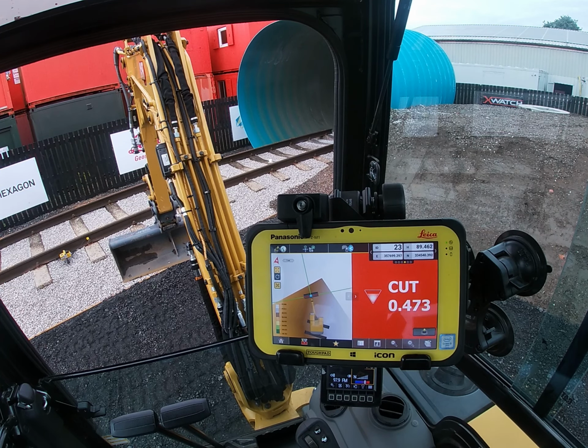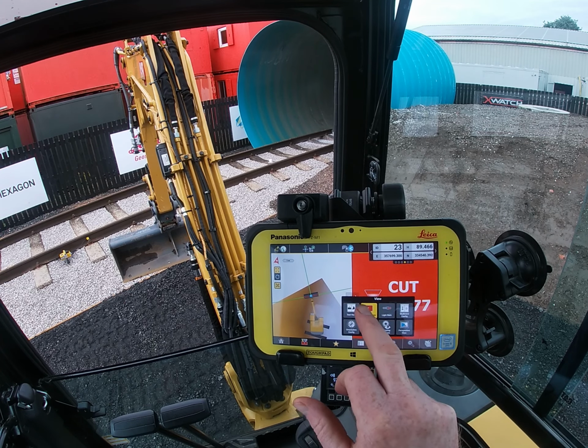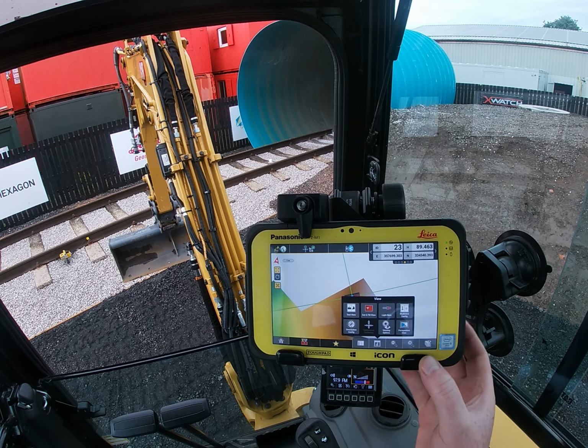Now the last one is let's turn cut fill off and turn some light bars on. So we've got a light bar for our depth there now. So that's guiding us down. There you go. And then you've got this other light bar, which is distance to a line.